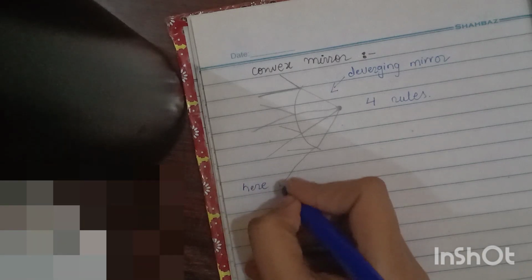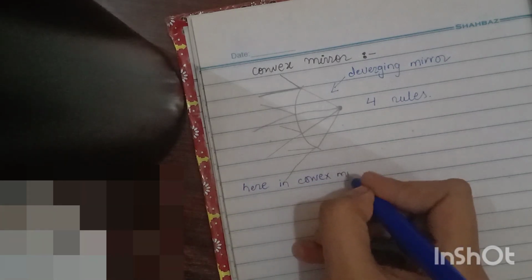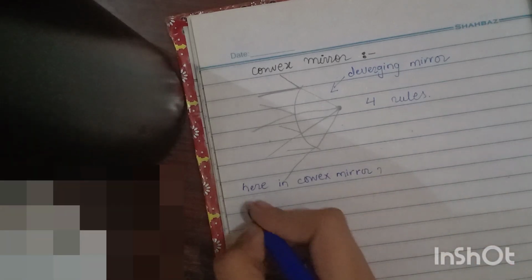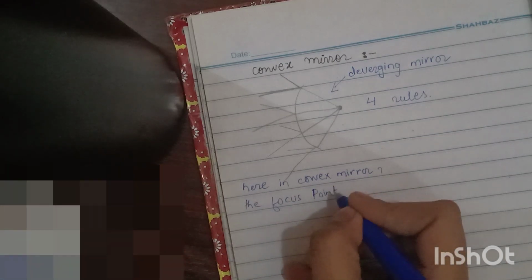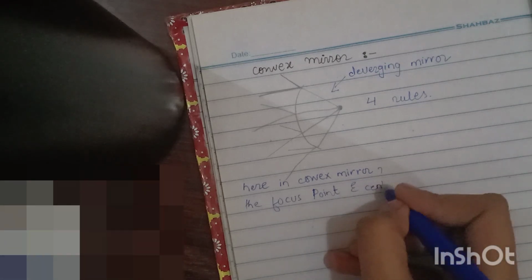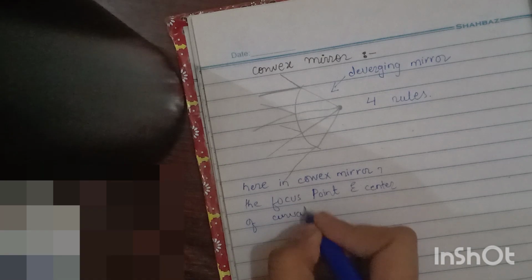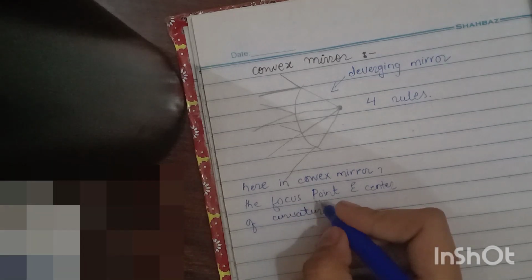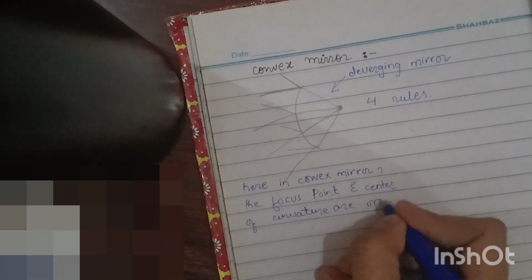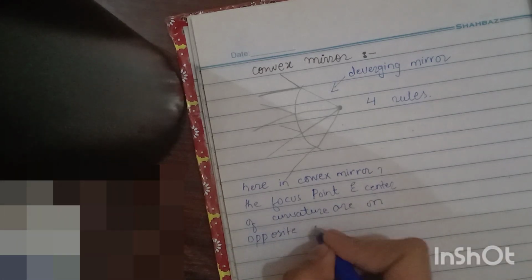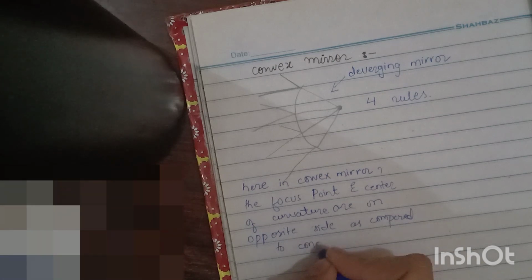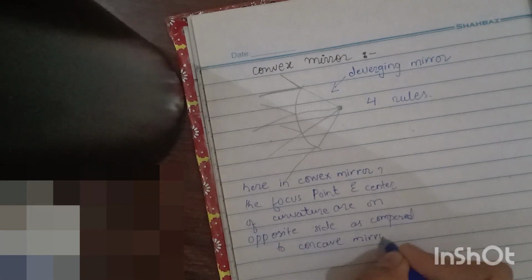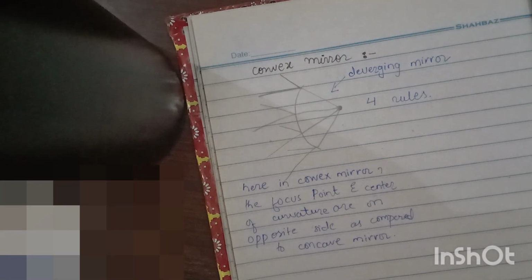But before talking about the rules, let me tell you, in the convex mirror the focus point, or you can say the focal length, and the center of curvature are on the opposite side as compared to the concave mirror. Right, here let me draw it first, then I can show you.